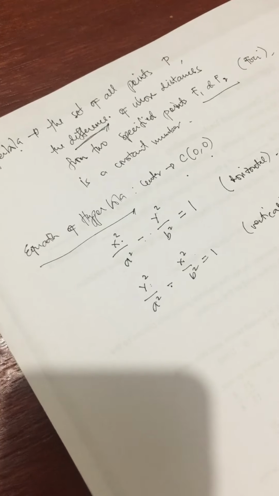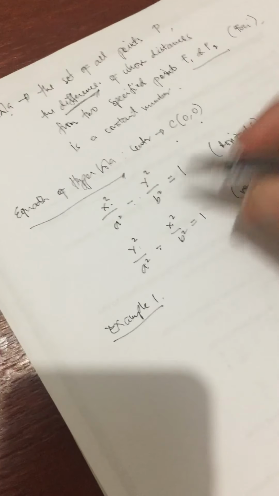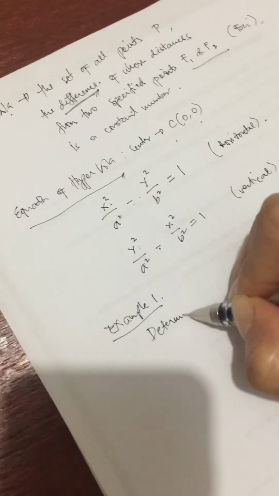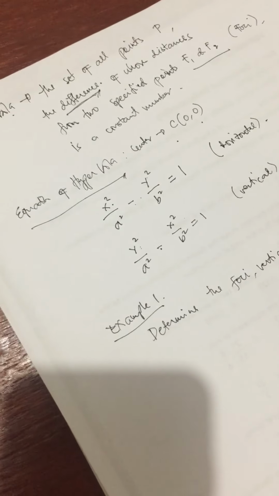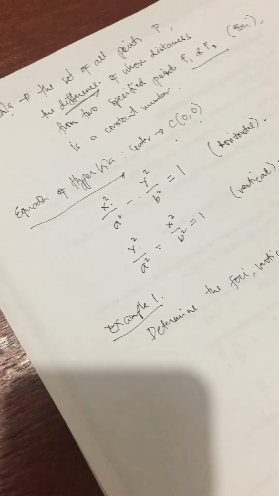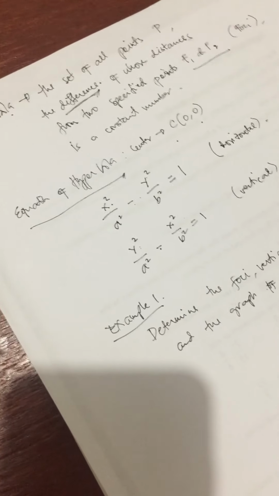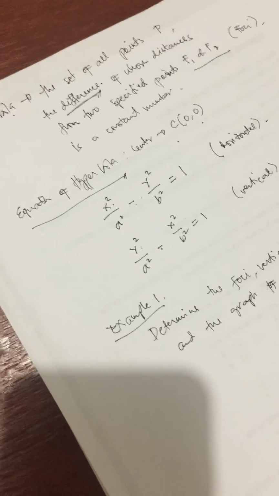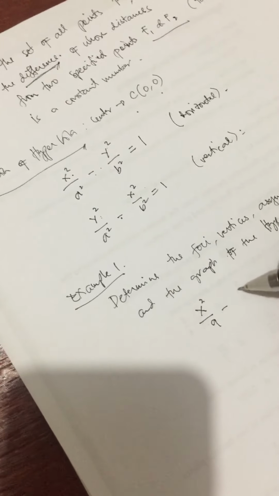So, we now move on to example 1. Determine the foci, the vertices, asymptote, and the graph of the hyperbola with an equation x squared over 9 minus y squared over 7 equals 1.